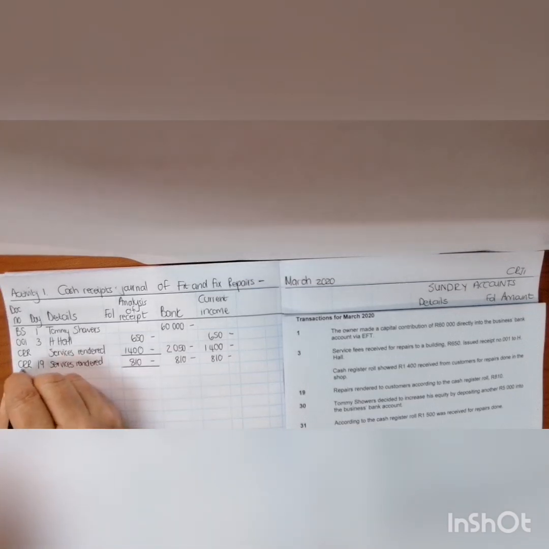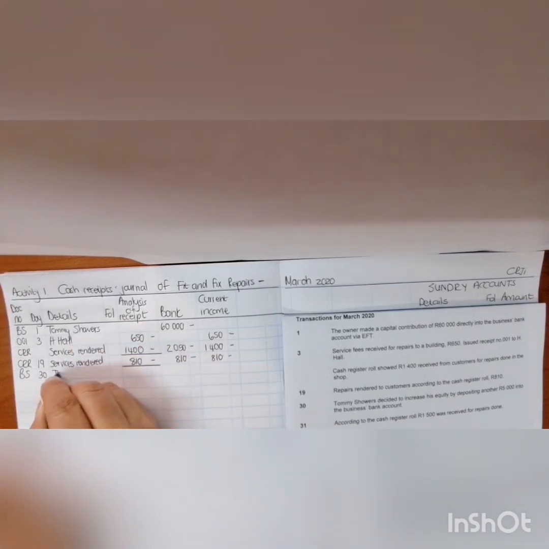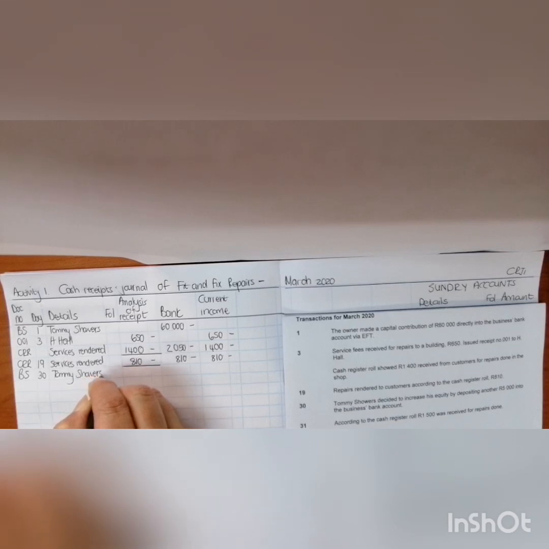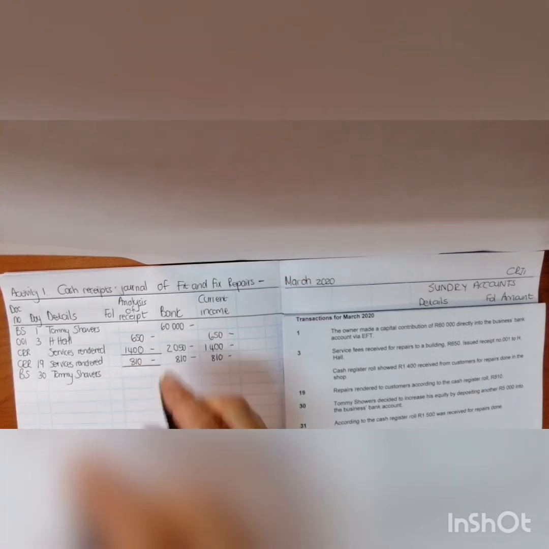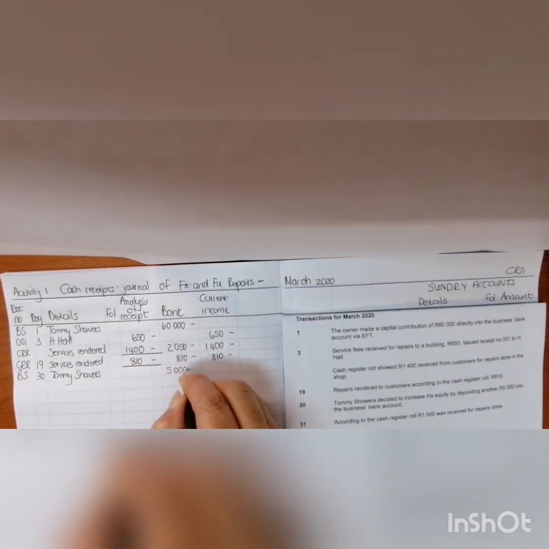So once again, definitely it is shown on the bank statement. The day is the 30th. It's Tommy, the owner again. So Tommy Showers, right? Leave folio. Did we get that 5,000 in our till? No, we didn't. So we put it straight into our bank column.